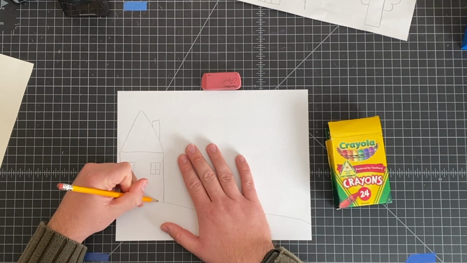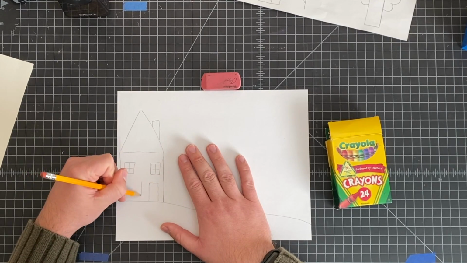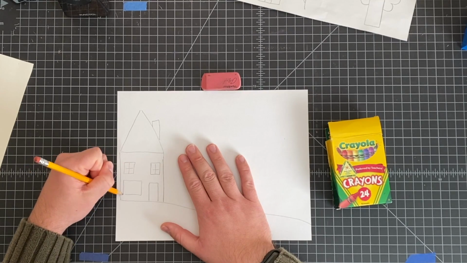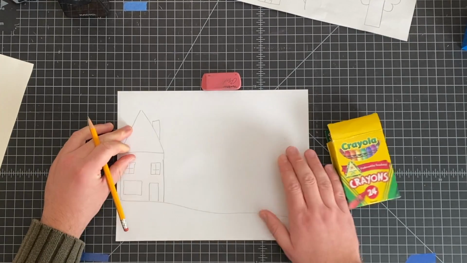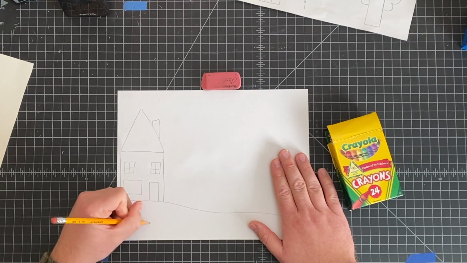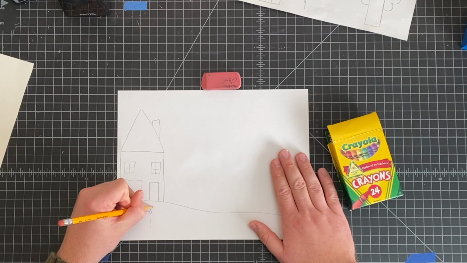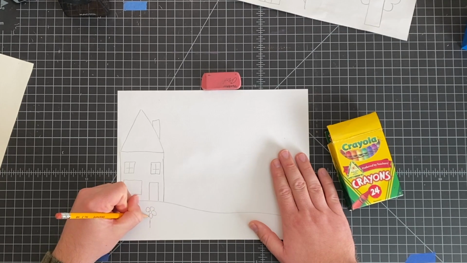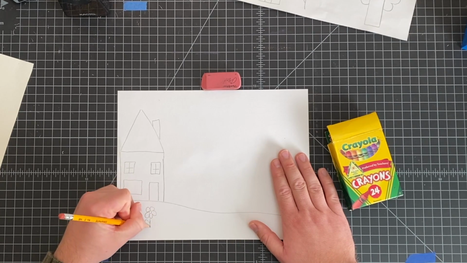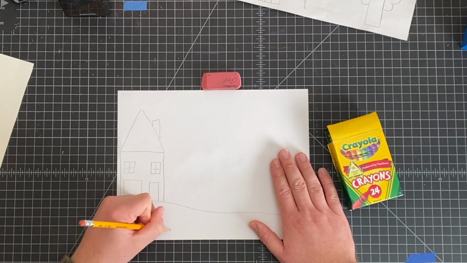I want a door. I'm going to move my door to the side here, and I'm going to put a big window right there. Let's see. I need some flowers here. Again, I'm going to make them kind of big because it's easier to color bigger things.